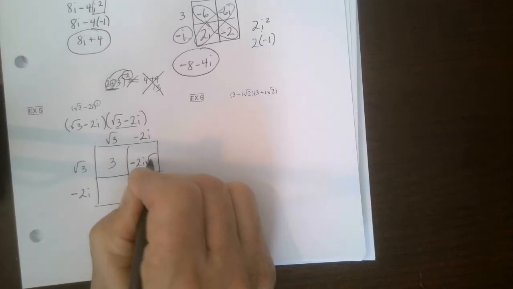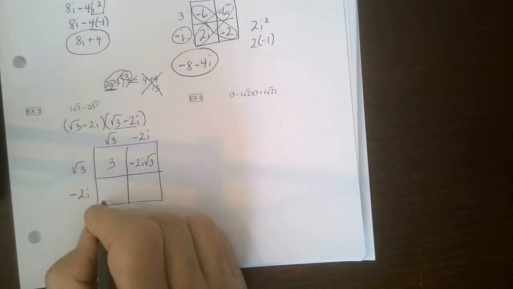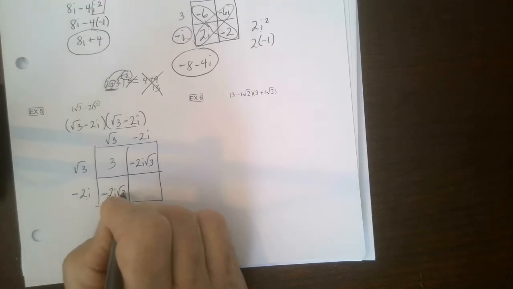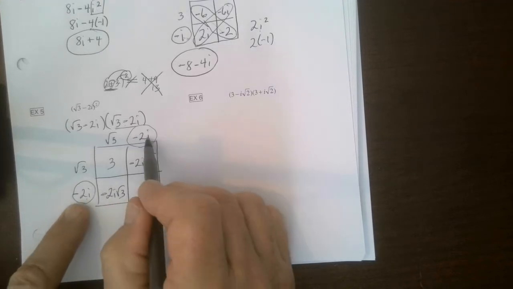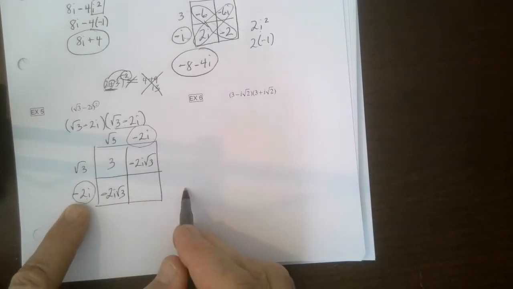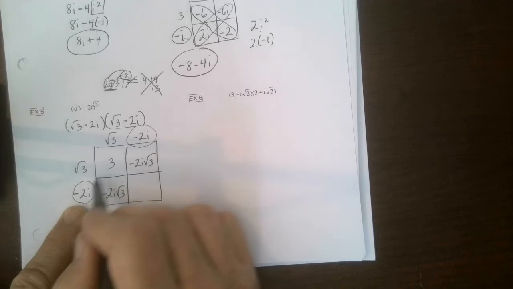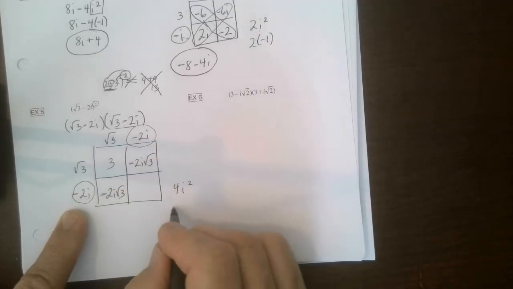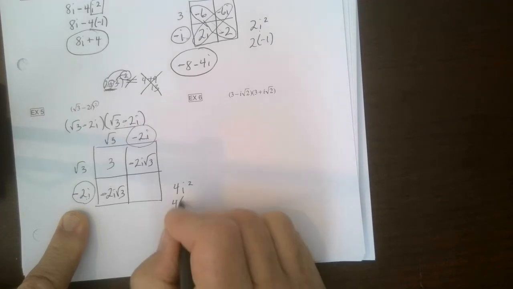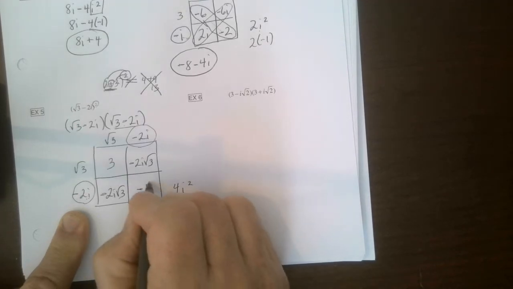It's looking a little messy, but oh well. This times this, same thing. Be careful on this. When I see an i squared popping up, I don't put it in the box. I write it over here and then simplify it. Negative 2 times negative 2 is 4. i times i is i squared. This is the same thing as 4 times negative 1, which is negative 4.